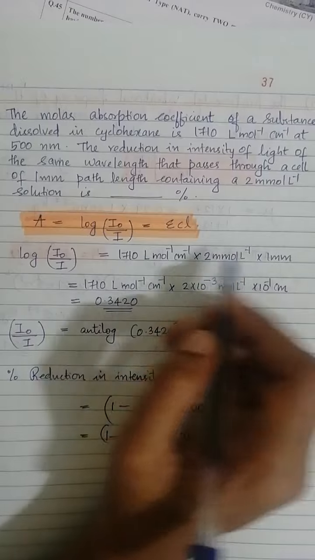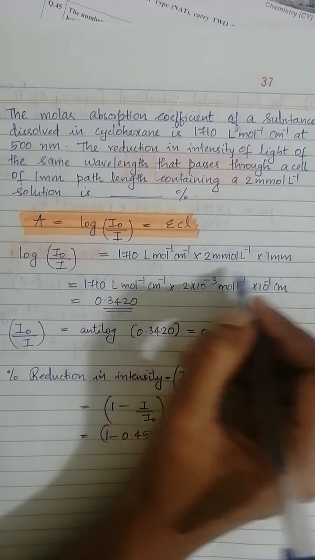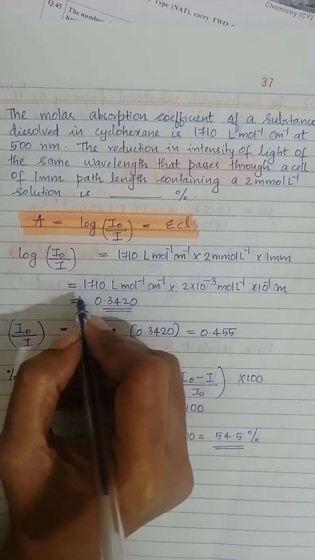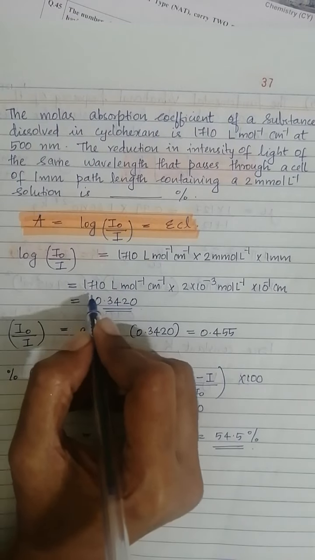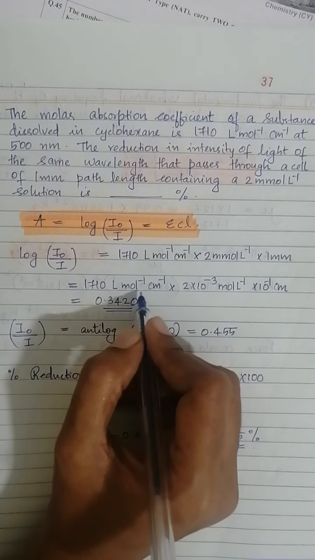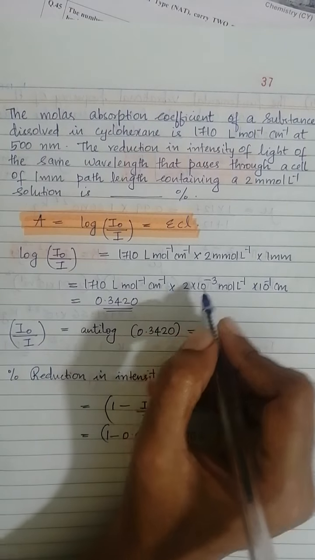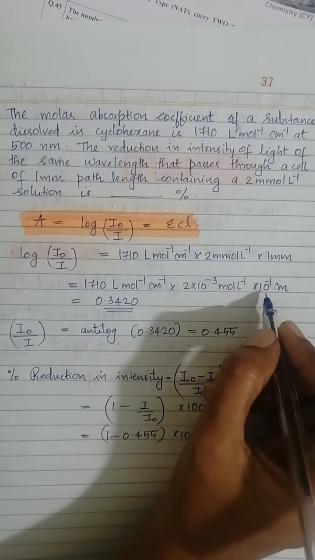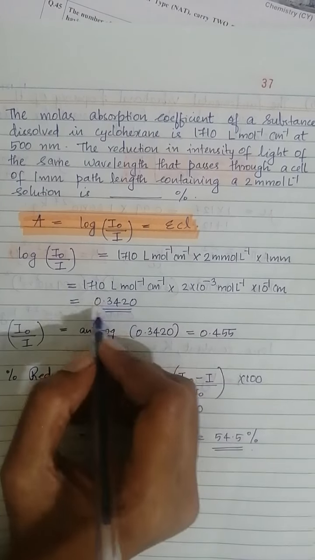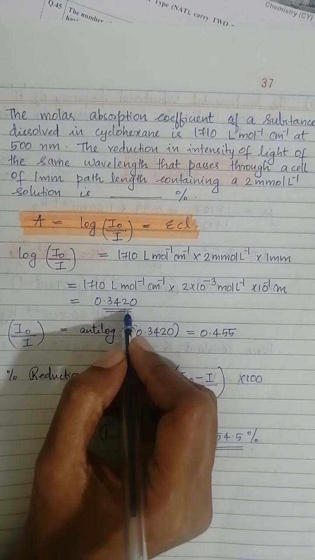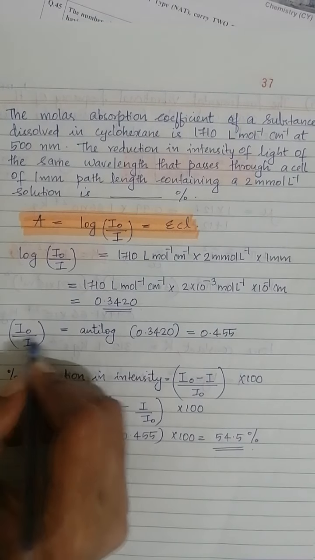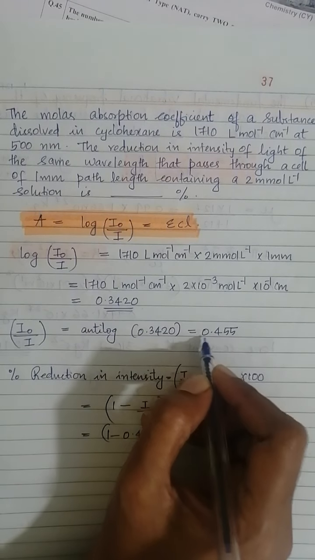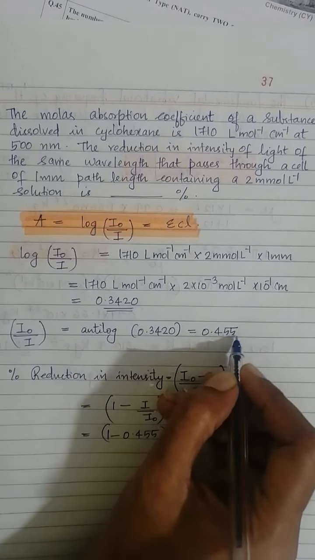Now, making all the units the same, we are converting all the units. So we'll get log I0 by I is equal to 1710 liter mole^-1 centimeter^-1 into 2 into 10^-3 mole liter^-1 into 10^-1 centimeter. On solving this, we'll get 0.3420. Now I0 by I will be equal to antilog of 0.3420, that is calculated to be 0.455.